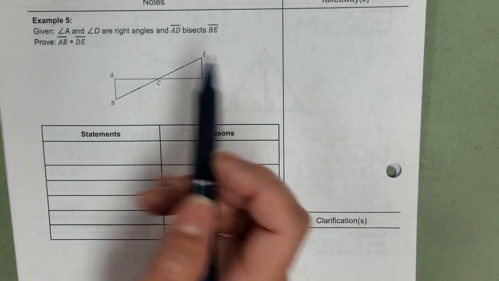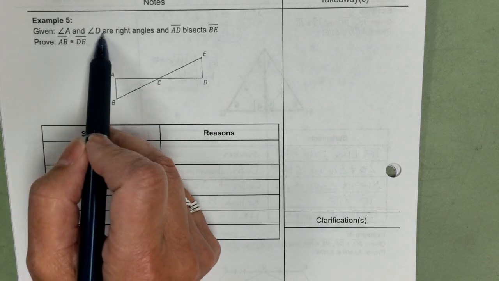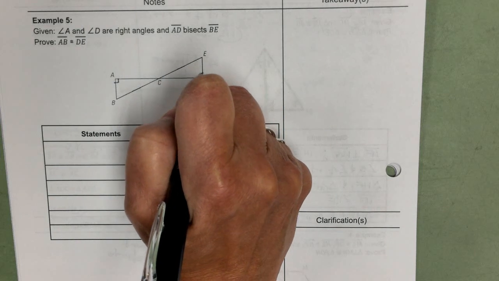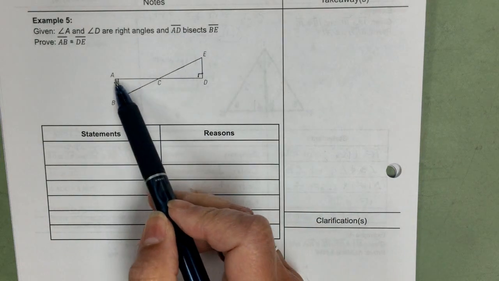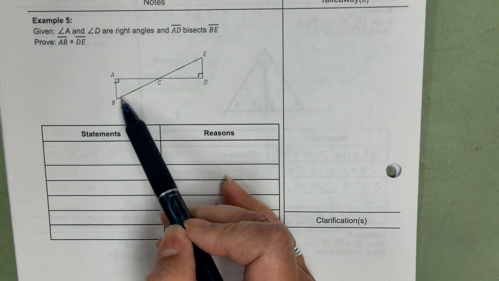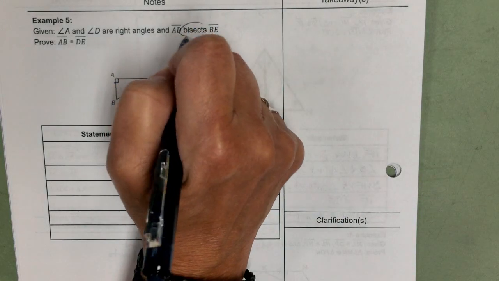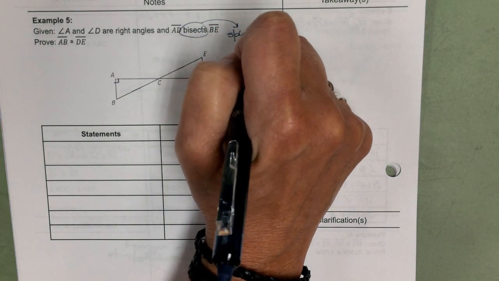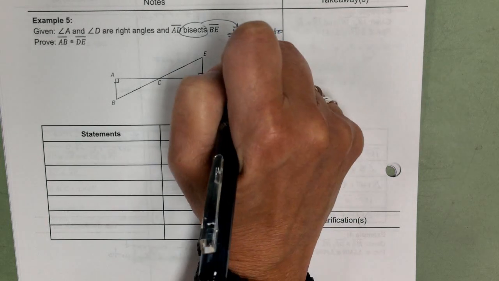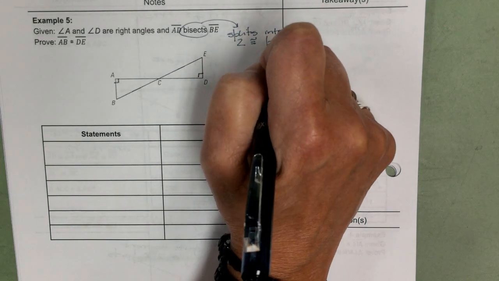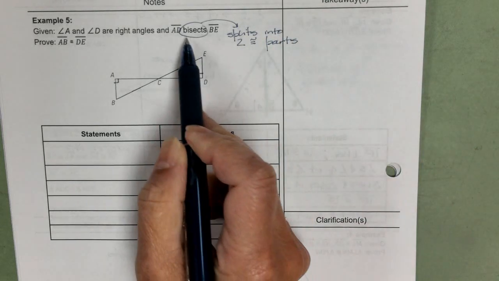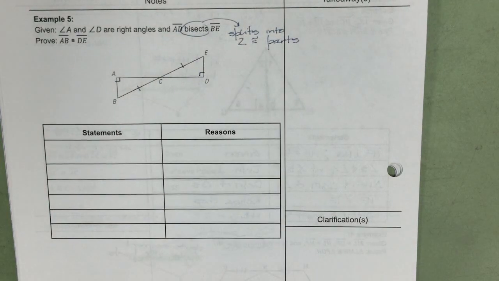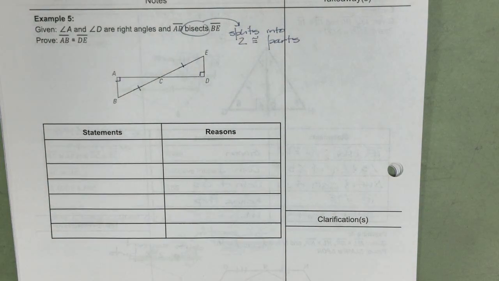In our last example, we're told angle A and D are right angles. So I'm going to go ahead and mark that. And that segment AD bisects segment BE. Okay, so bisects, splits into two congruent parts. So from here I can mark that BC and EC are congruent. Okay?